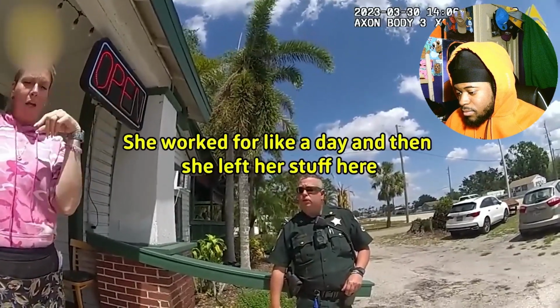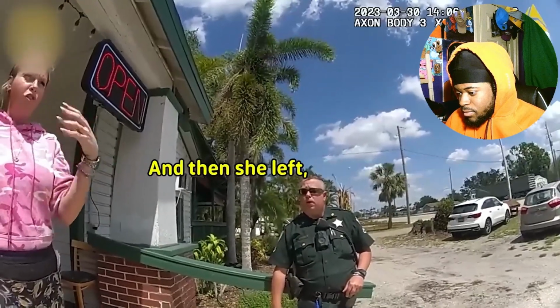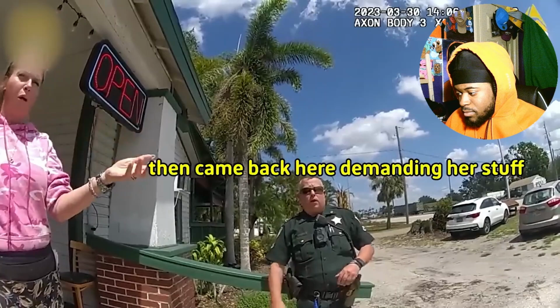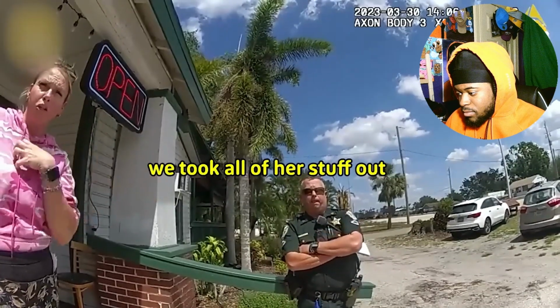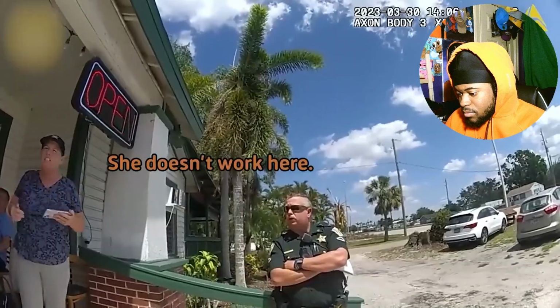She worked for like a day, and then she left her stuff here, which is like a couple of bags of junk. And then she left, then came back here demanding her stuff. We gave her her stuff. Then she said we took all of her stuff out, which I didn't even go through her stuff. Does she still work here? She doesn't work here.